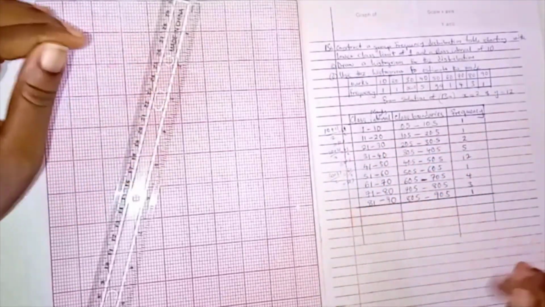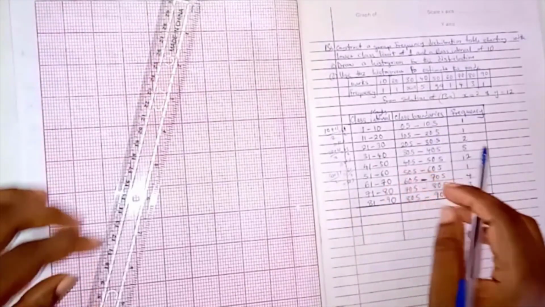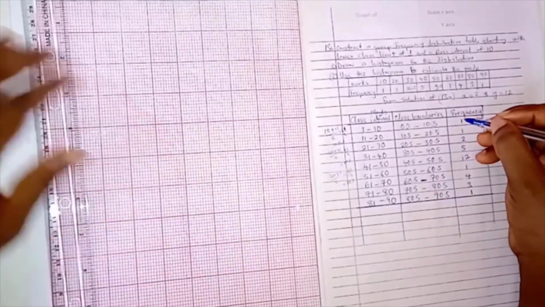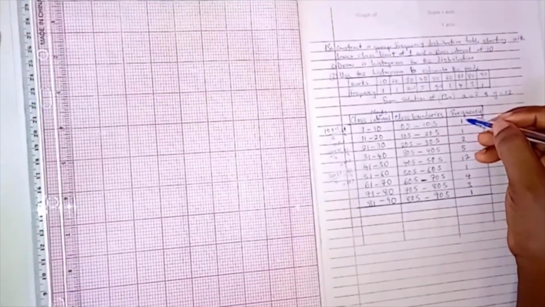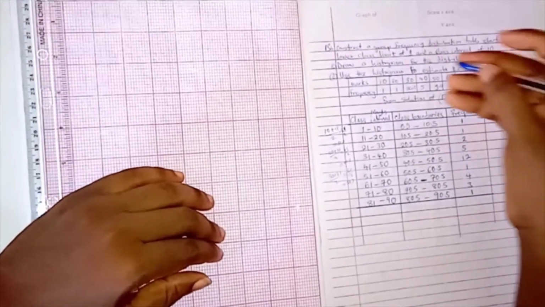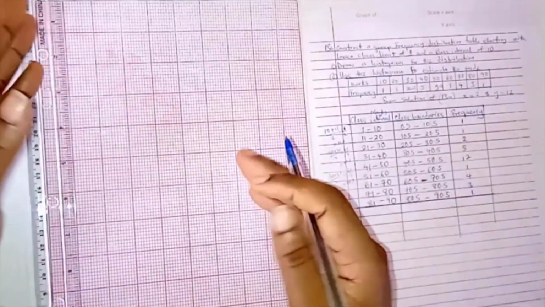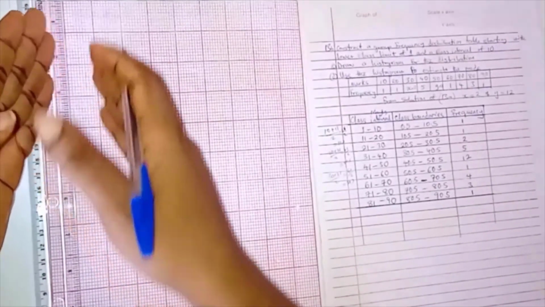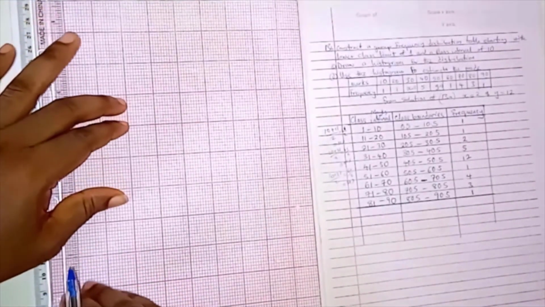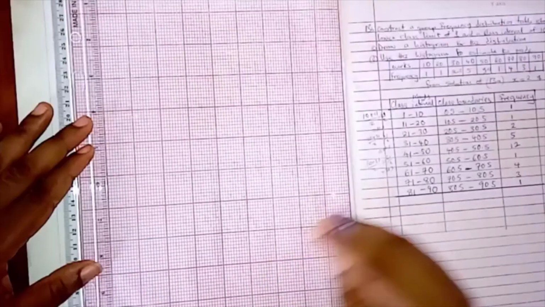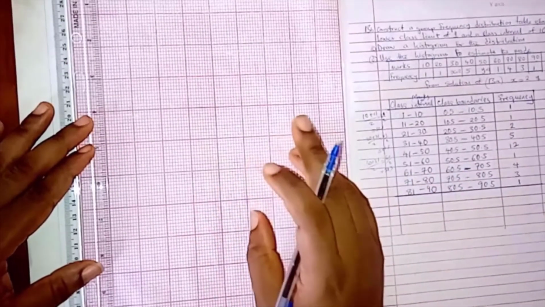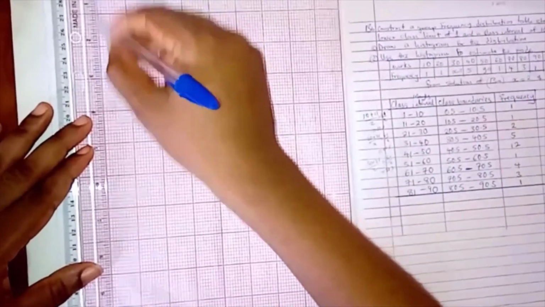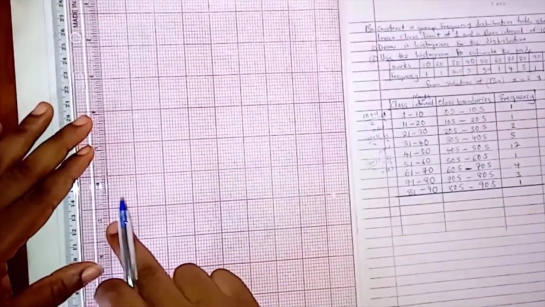Okay, so we're going to draw our histogram now. In drawing we have to pick a scale. Now for our y-axis, what scale should we pick? To draw a histogram, you draw your frequency versus your class boundary. So your frequency is going to be on your y-axis, while the class boundaries will be on the x-axis. We are using our class boundaries to plot against our frequencies.